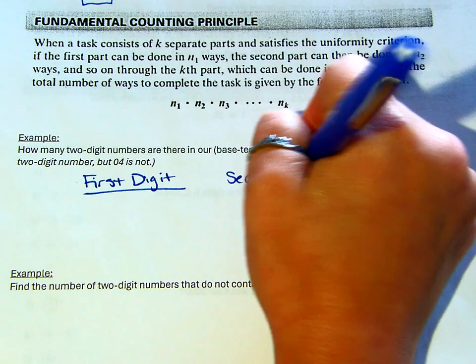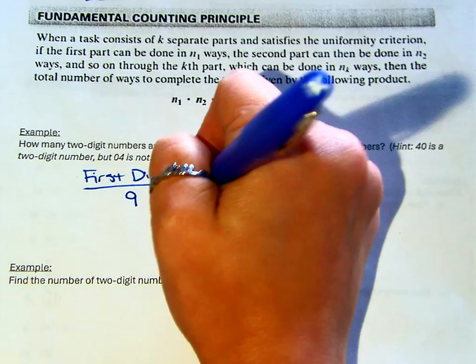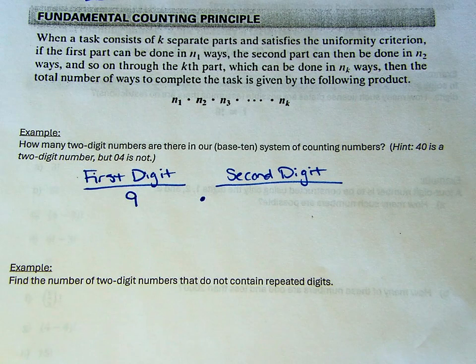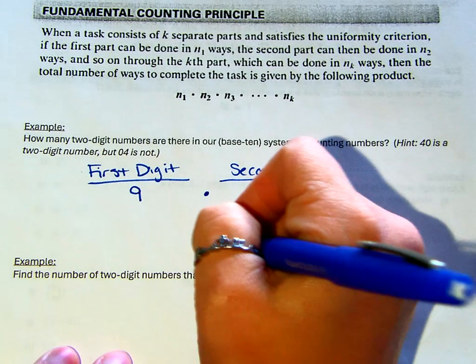And luckily, we don't have to sit here and write all of the 2-digit numbers between 10 and 99. What I have to think is how many first digits will I have? There will be 9 possible because we're not going to include 0 as a starting first digit. So we'll have 1, 2, 3, all the way through 9. How many possibilities do we have for our second? Exactly. We get to include 0 as a second digit. And so there are 10 second digits. So using the fundamental counting principle, I'm going to take 9 times 10, and I get 90 2-digit numbers.